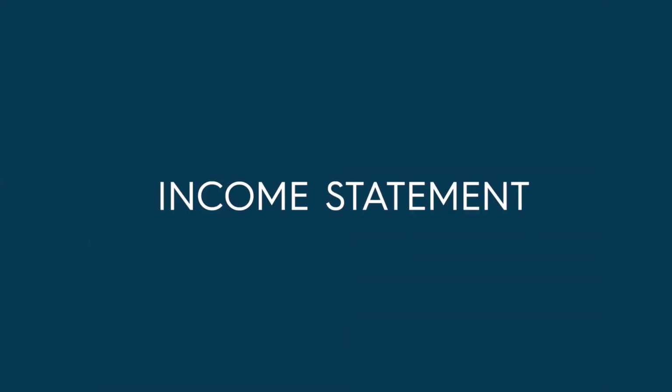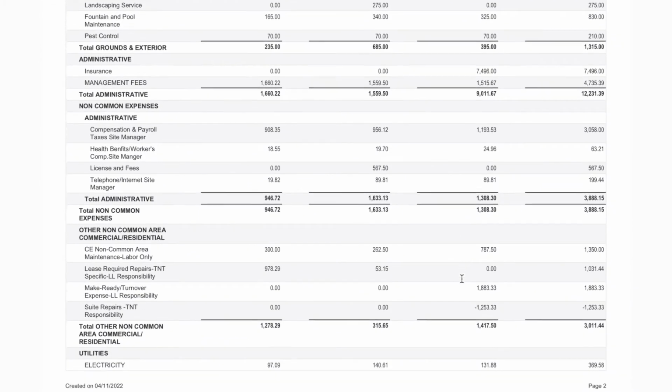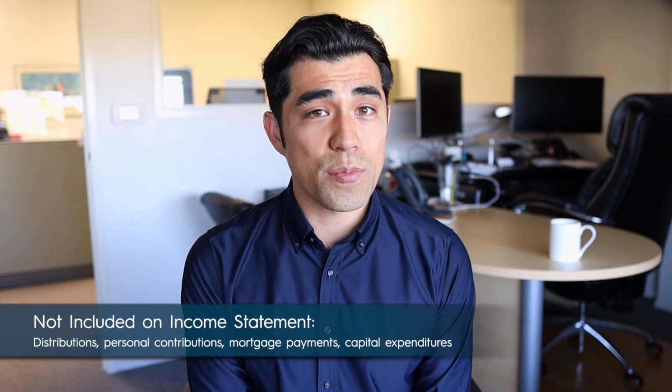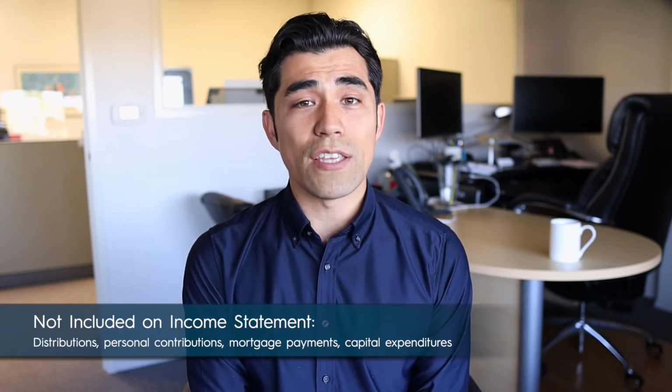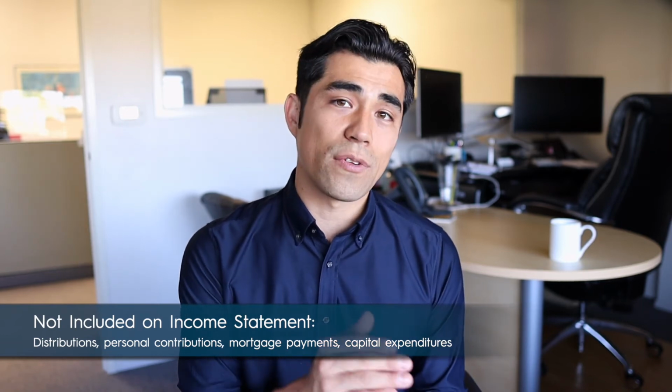Income statement. This is where you'll go to really assess the performance of your property, since it highlights the revenue and expenses and then indicates profitability. Because of that, it can be particularly useful when preparing to sell your property or you're seeking additional financing. Keep in mind that this statement doesn't reflect things like your monthly income distributions, any personal money that you contribute to the trust account, the mortgage payments you have in the building, or capital expenditures.